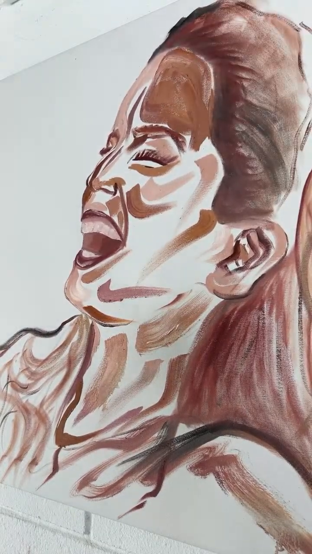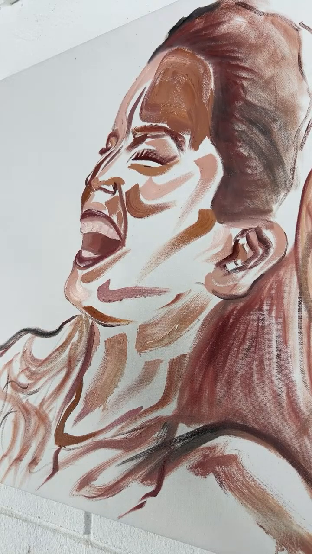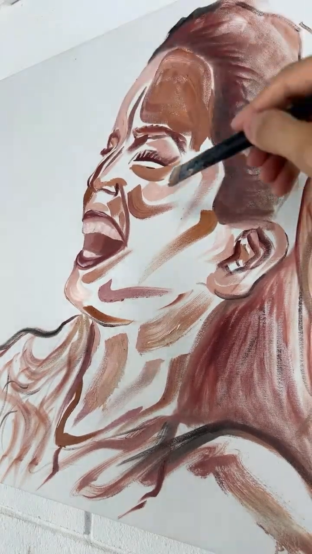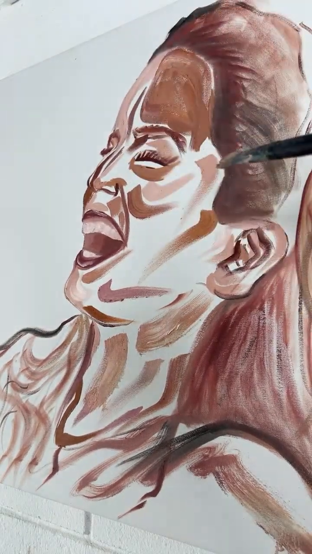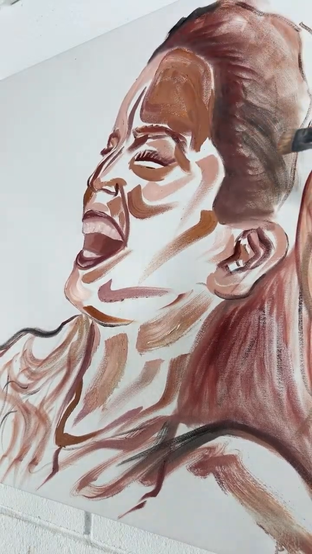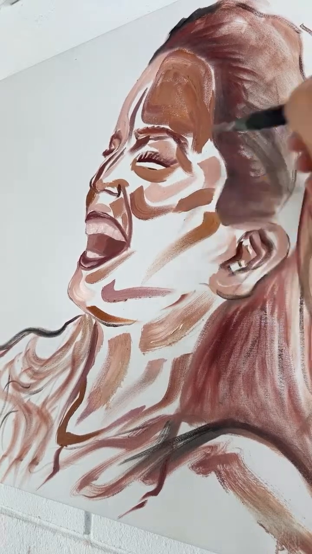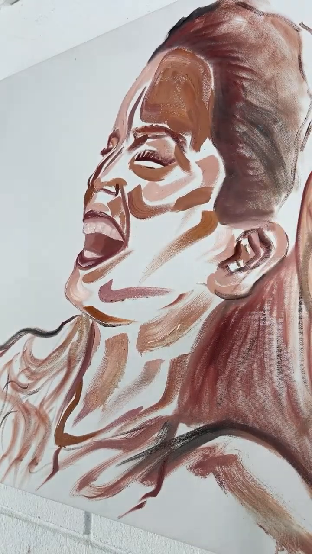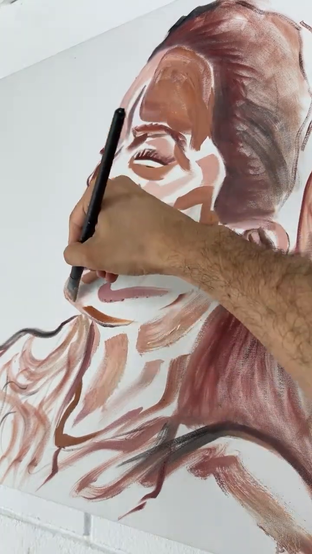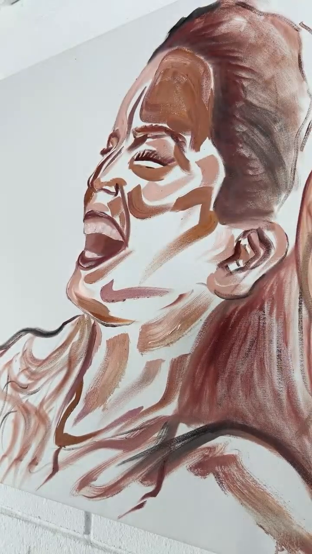An expressive brush stroke. That's what I'm talking about. Just referencing the expressions of my model, who, as you saw in the title, is my wife. That's why she's so happy.